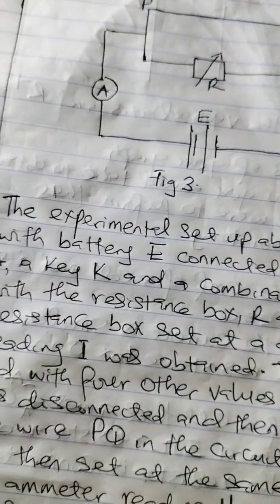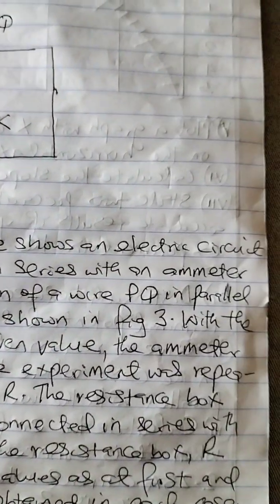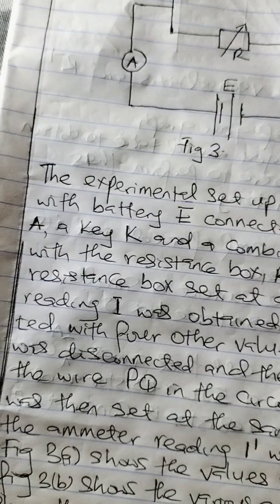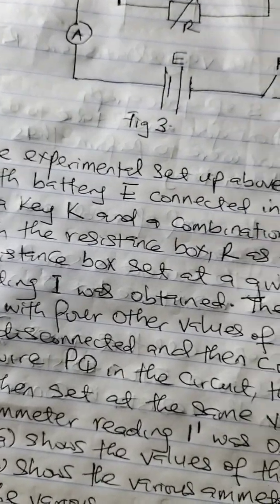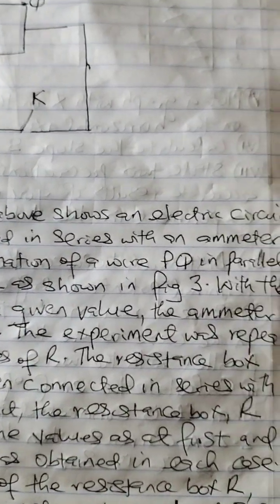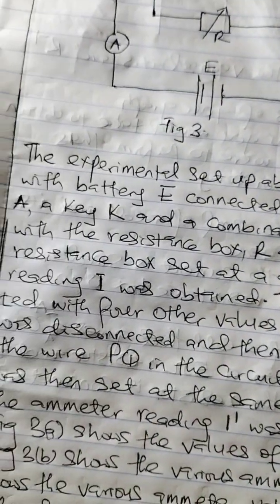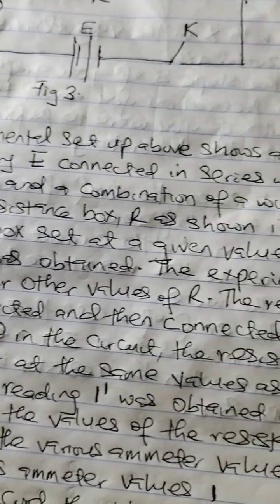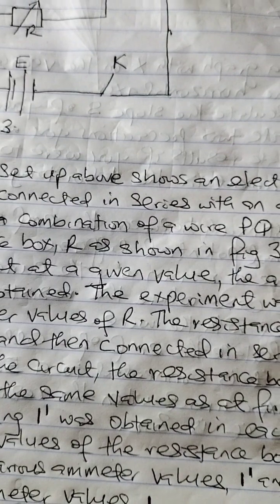With the resistance bus set at a given value, the ammeter reading I was obtained. The experiment was repeated with 4 other values of R, where R stands for resistance.